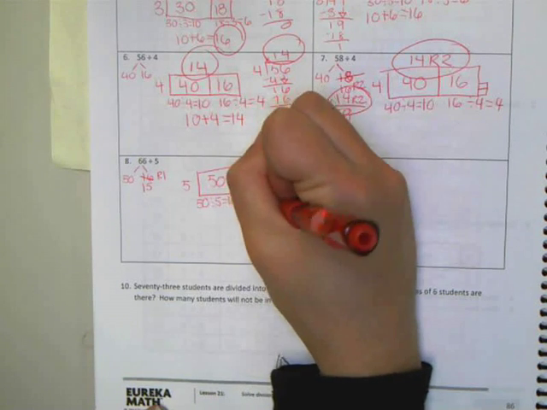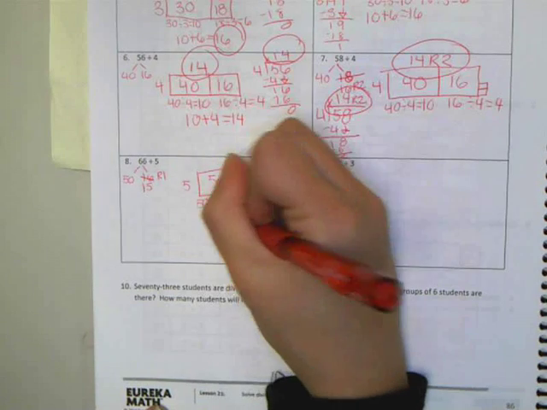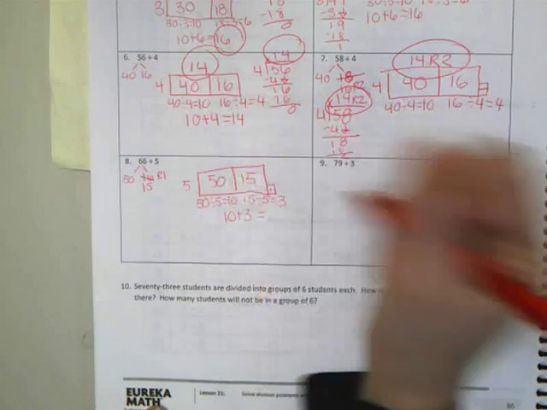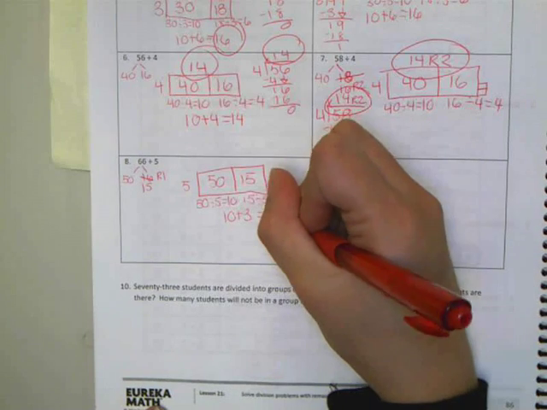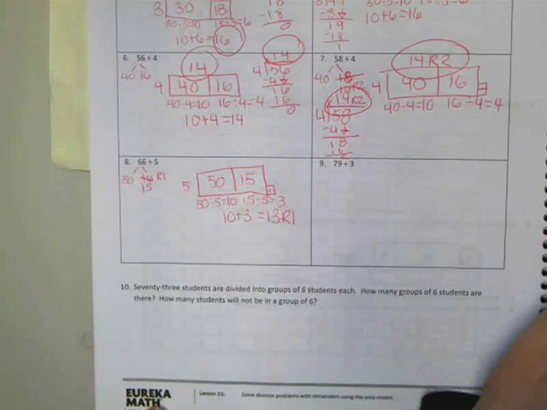15 divided by 5 is 3. 10 plus 3 is going to be 13, with a remainder of 1.